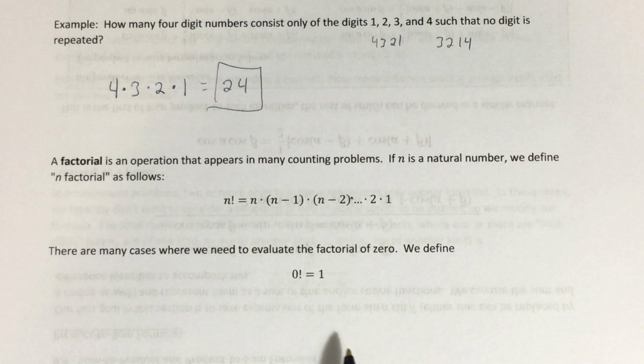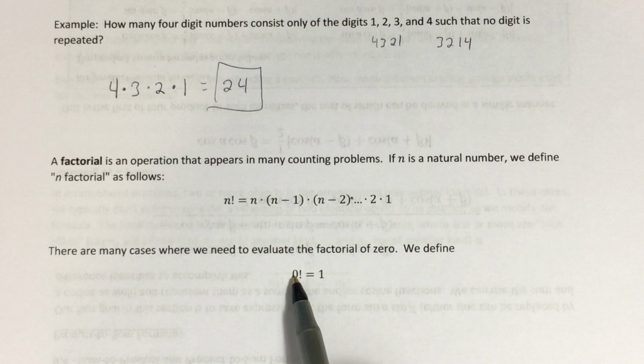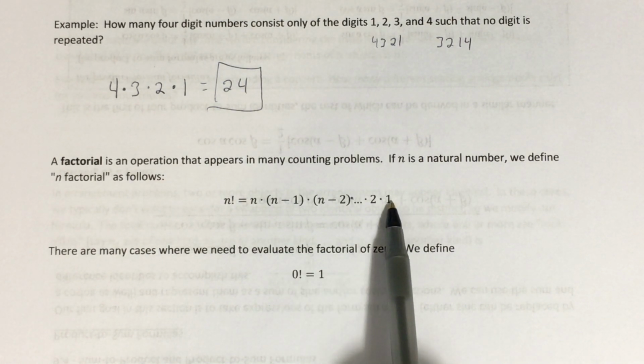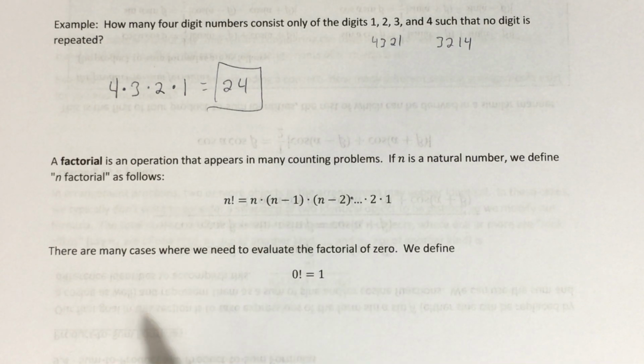We also oftentimes need to evaluate 0 factorial. 0 factorial, most people would look at that and think, well, that's probably equal to 0. But we define it to equal 1. Notice it doesn't quite fit this definition because you can't count from 0 down to 1. 0 is less than 1. So it doesn't really make sense to put a 0 here and somehow end up at a 1 over here. So this is a matter of definition. But it's the best possible definition for this for a number of different reasons that I'm not going to get into right now.